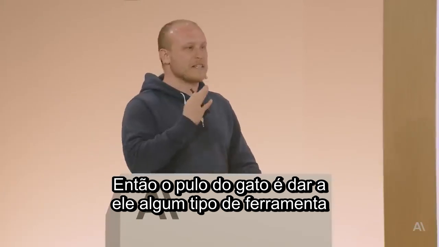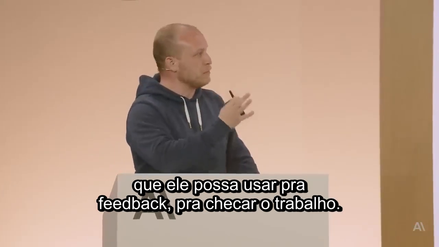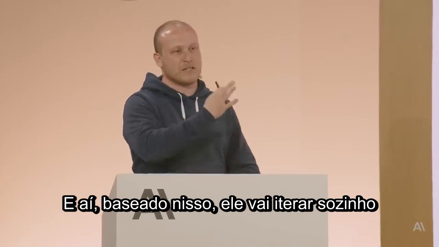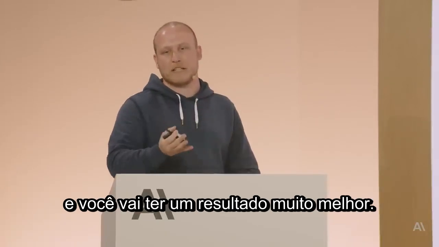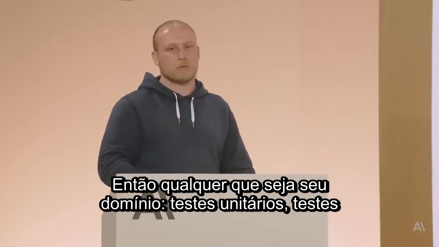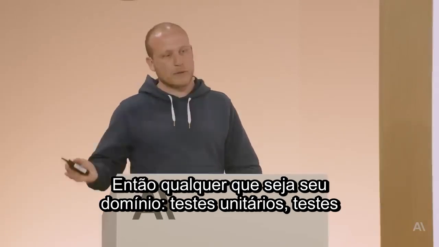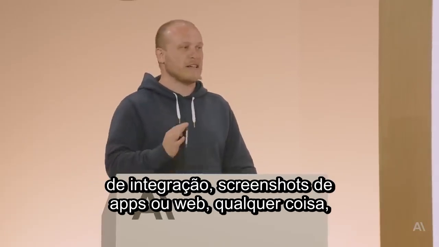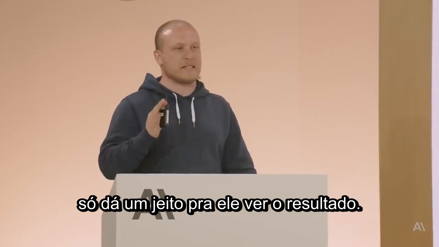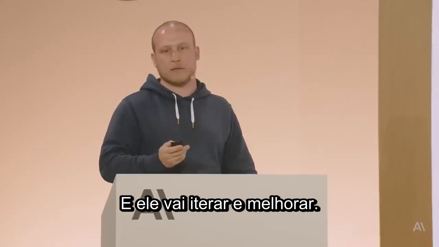So the trick is give it some sort of tool that it can use for feedback to check its work. And then based on that, it will iterate by itself, and you're going to get a much better result. So for whatever your domain is, if it's unit tests or integration tests or screenshots for apps or web or anything, just give it a way to see its result, and it'll iterate and get better.